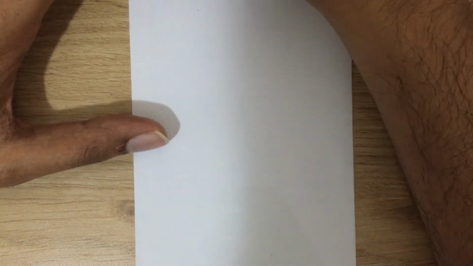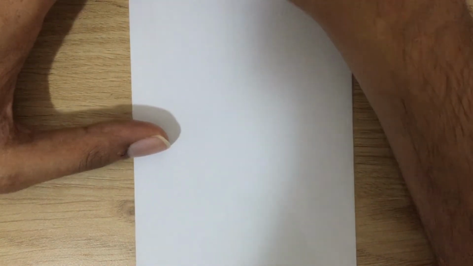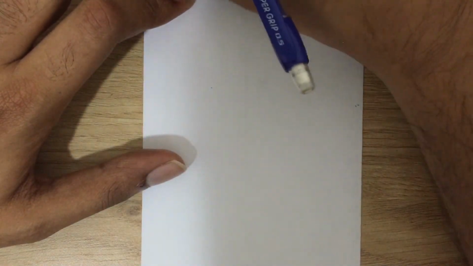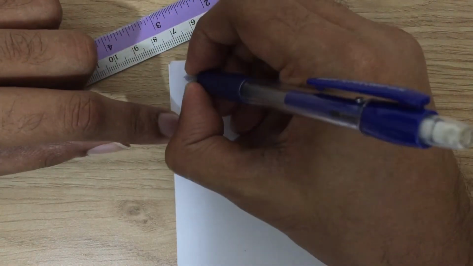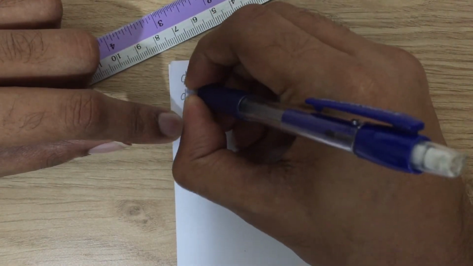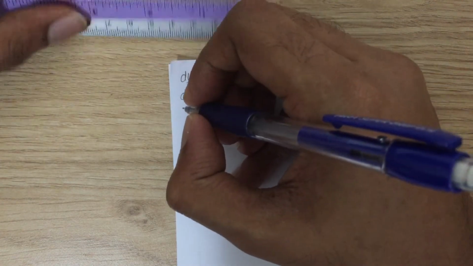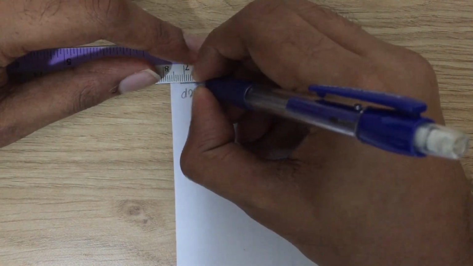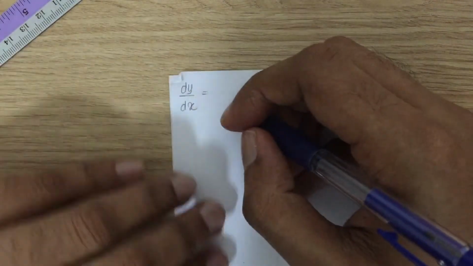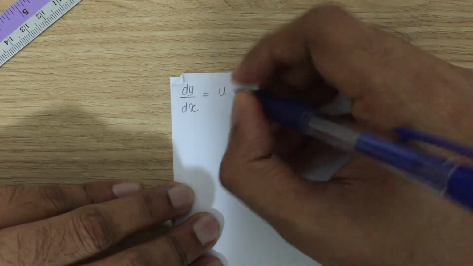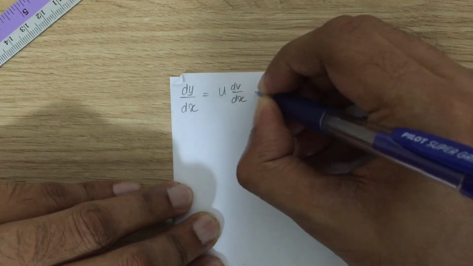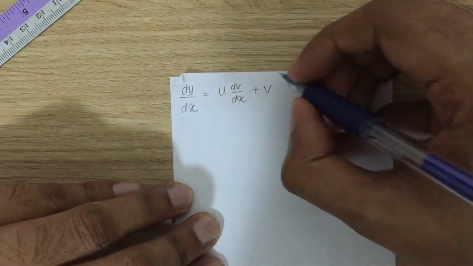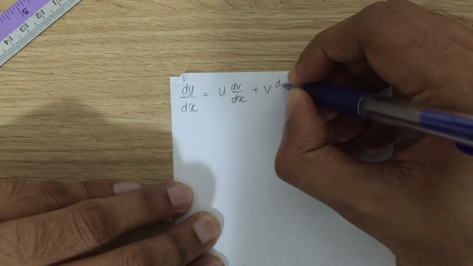So your dy over dx will be equal to u dv over dx plus v du over dx.